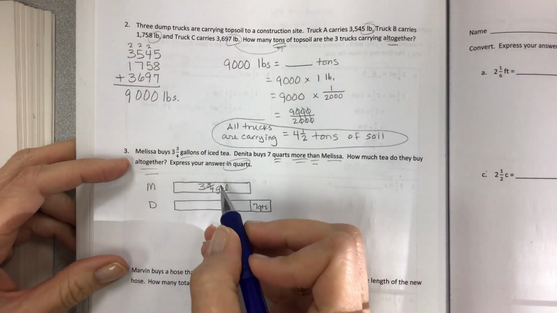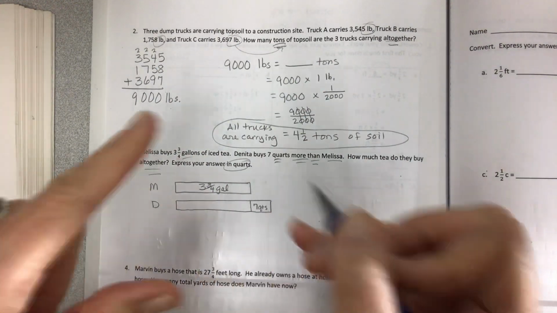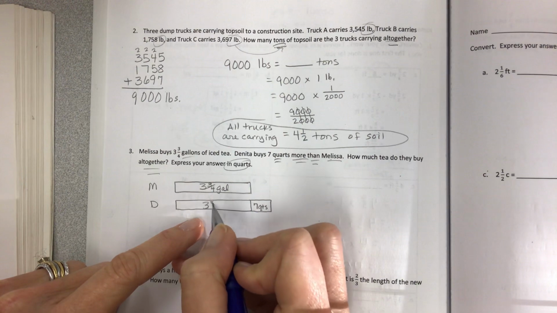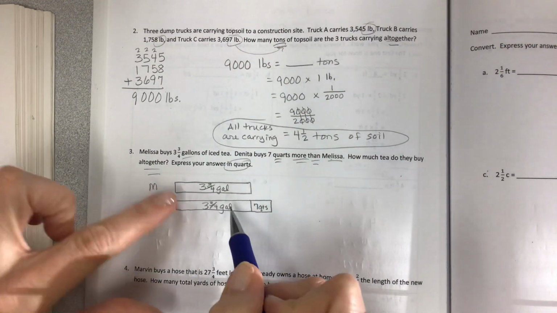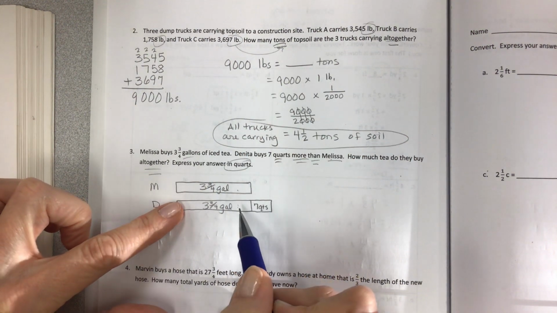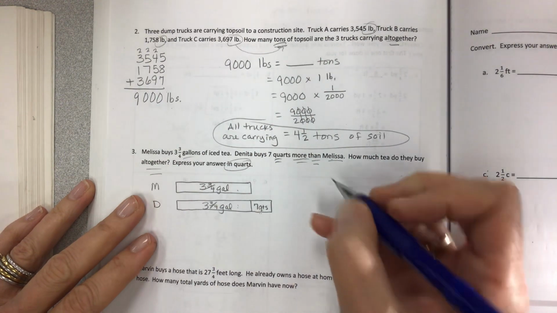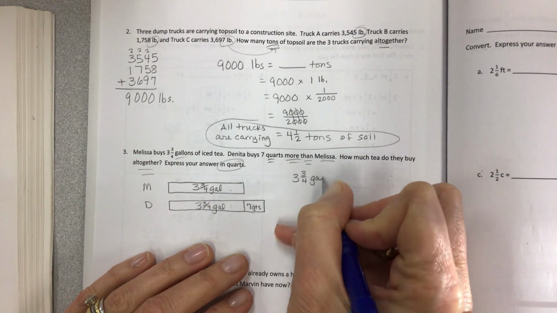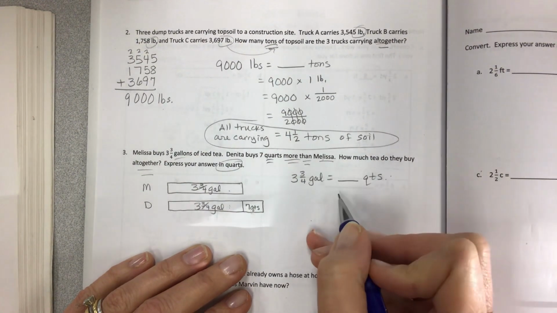Okay, and so whatever Danita bought, it's going to be the same as what Melissa bought and more than her. So it's all of this and more. So I need to figure out what this is in quarts before I can figure out the total, because I need to add that. So I'm going to take my 3 3/4 gallon and say, how many quarts is that?